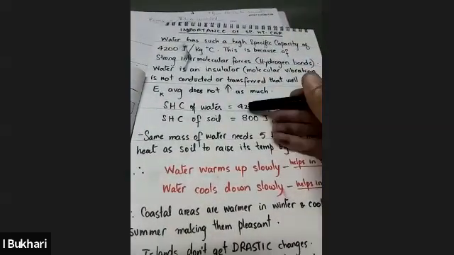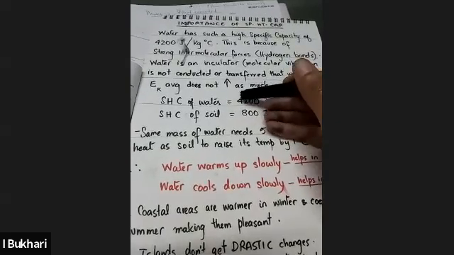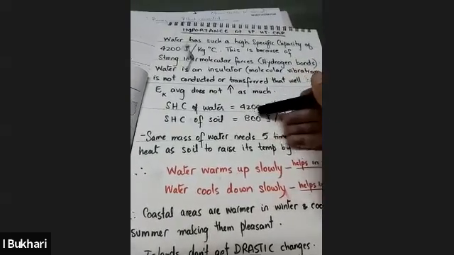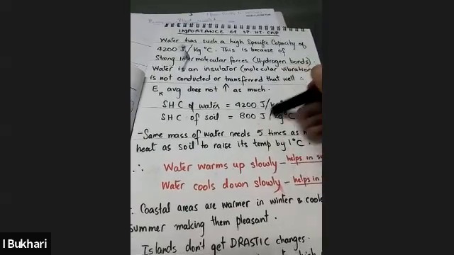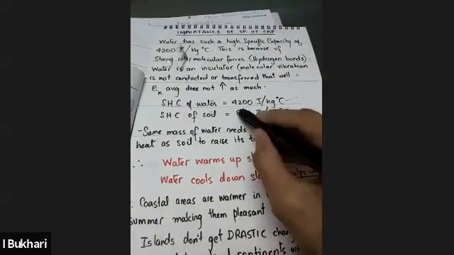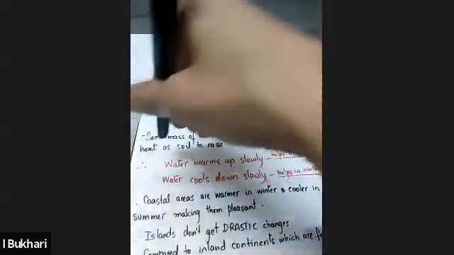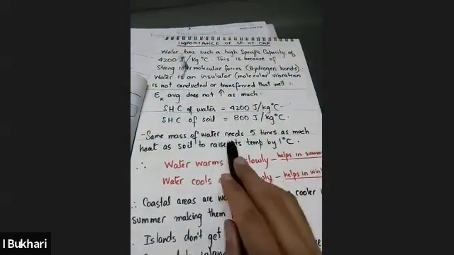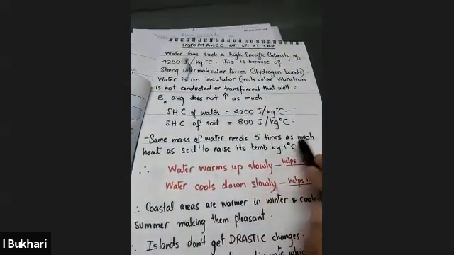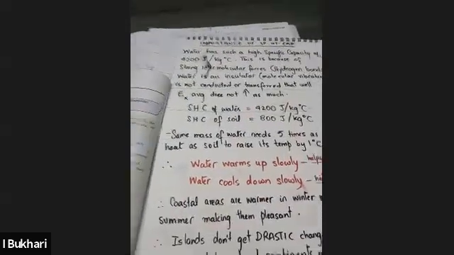You can see the difference is 5 times. 8 5s are 40, right? If you divide 4,200 by 800, you'll get 5 point something, 5.2 something, right? So that means the water requires 5 times as much heat as soil to raise its temperature by 1 degree Celsius only. Do you understand this?